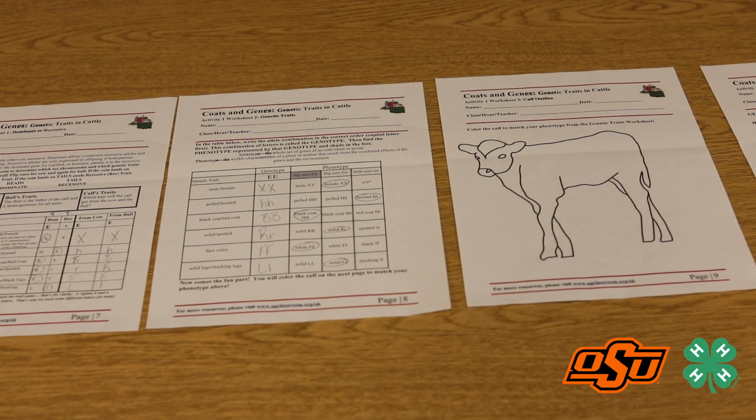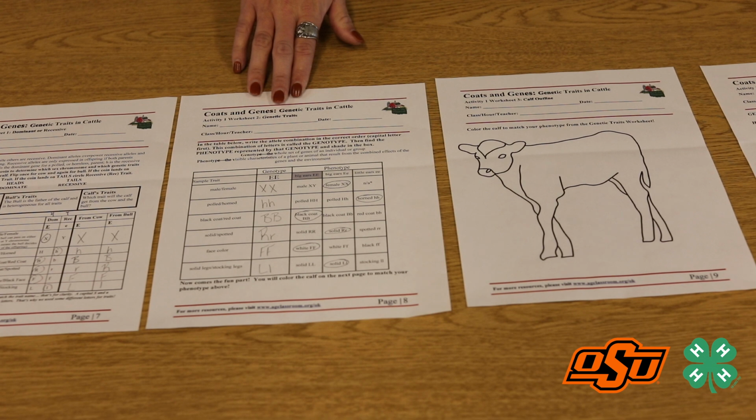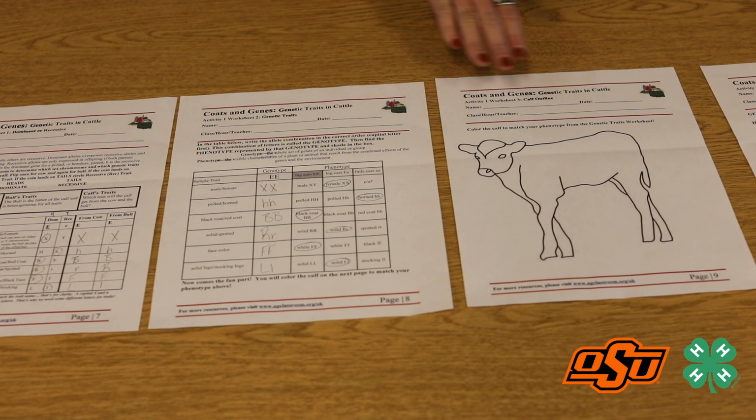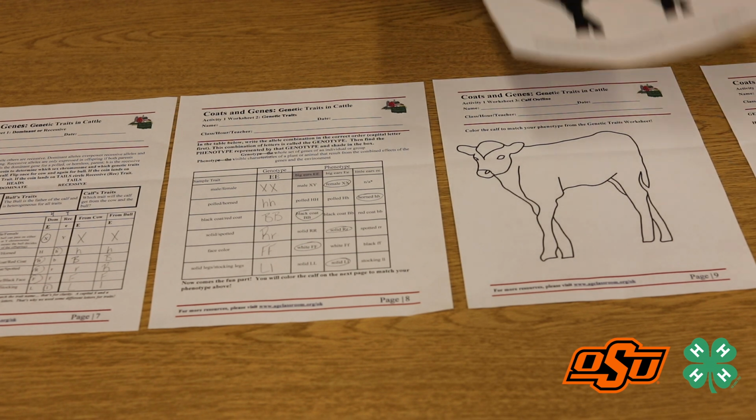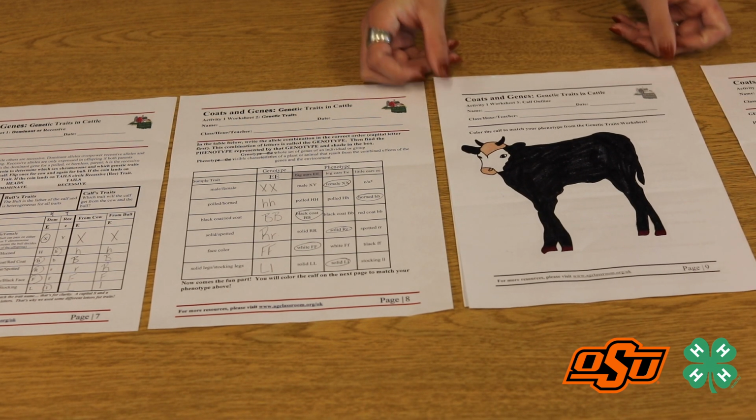Now that we have deciphered our calf's phenotype on page 8, we will thus reflect that with our calf's phenotype on page 9. My calf ended up looking like this. For some extra practice using probability and heredity, you can use page 10 of this handout to go ahead and get a little better at your math sequence.